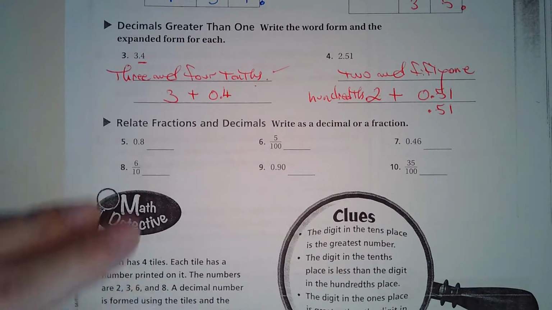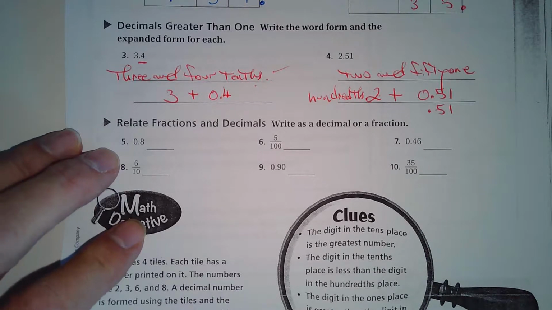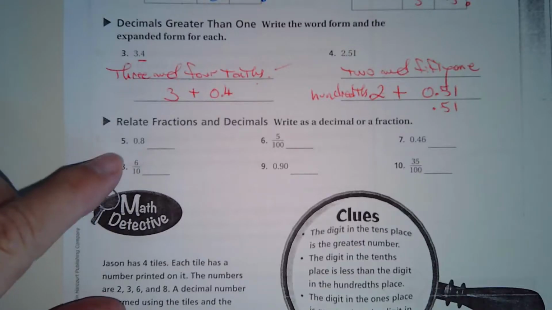Now, a few weeks ago, we were making some fractions from decimals. Let me get some scratch paper here. Let's use this, before we do 5 through 10 here.